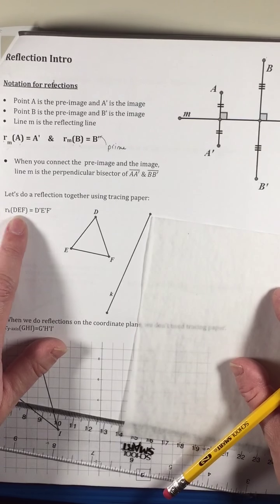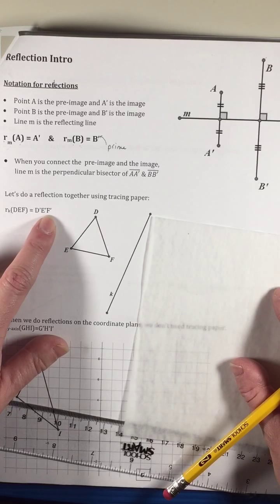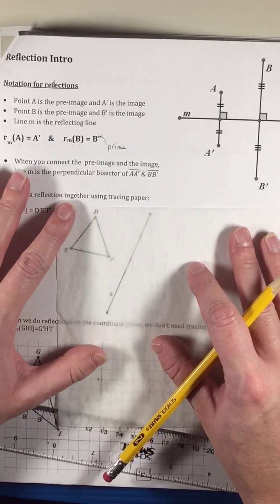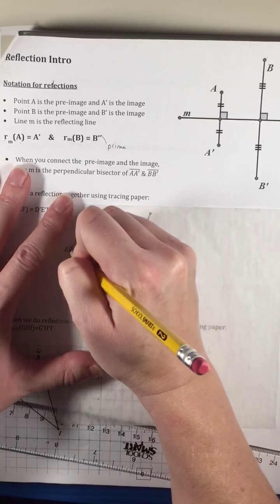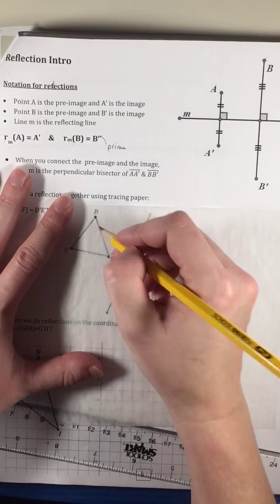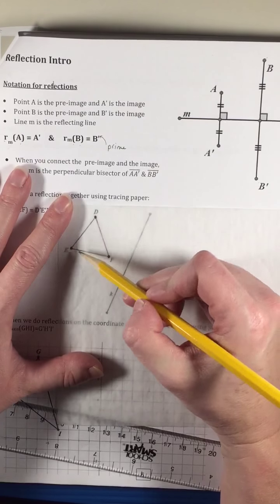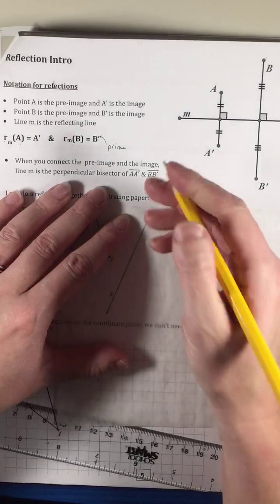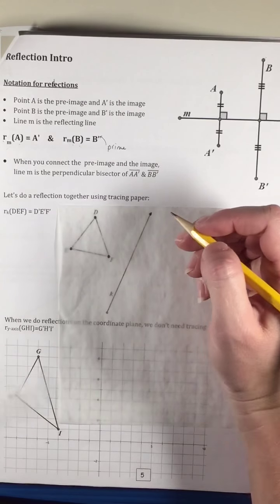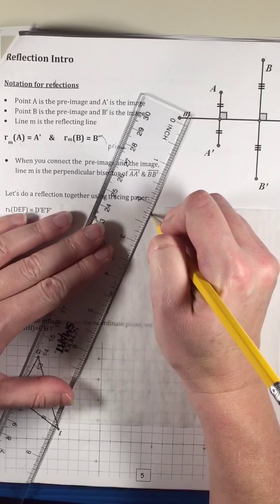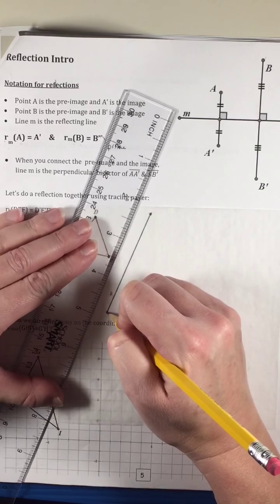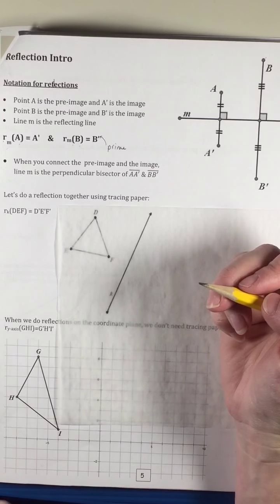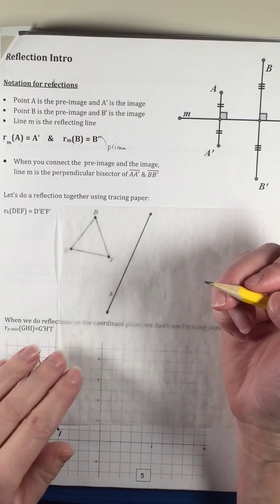So I'm going to reflect my pre-image DEF over line K, and I'm going to have my images D prime, E prime, F prime. So I am going to just trace over the points on my pre-image. You can trace the whole reflecting line. You don't have to. You can just trace part of it. For now, I would trace the whole thing. But later on, when you get more used to doing reflections, you'll figure out little shortcuts that help you.